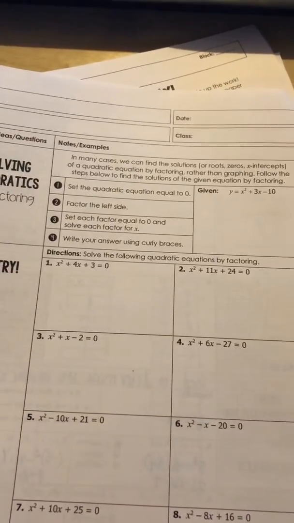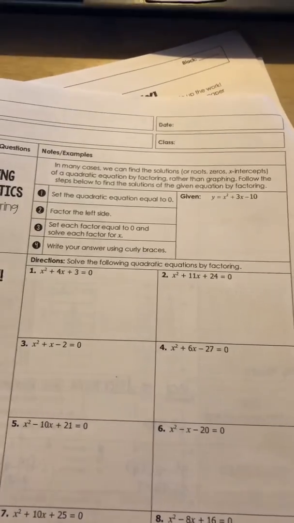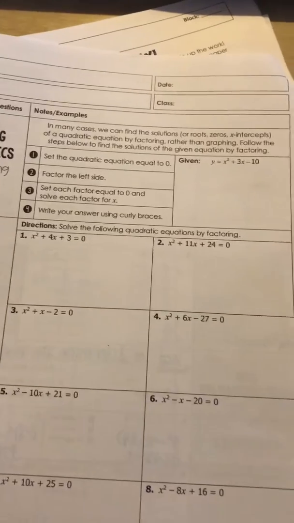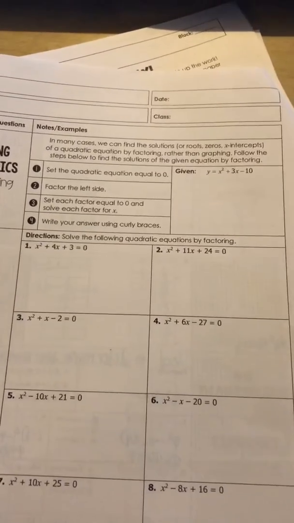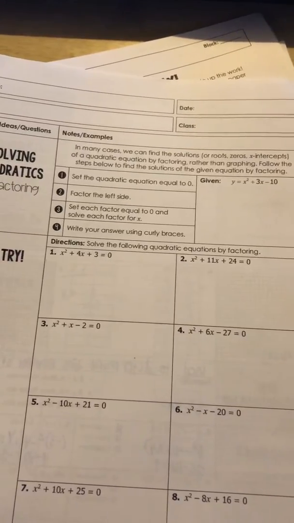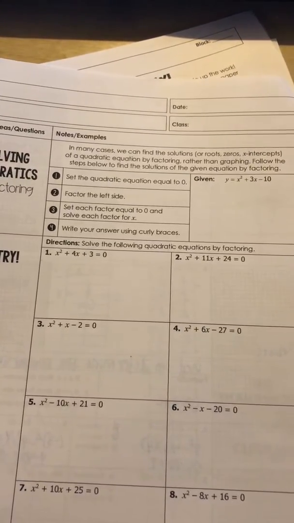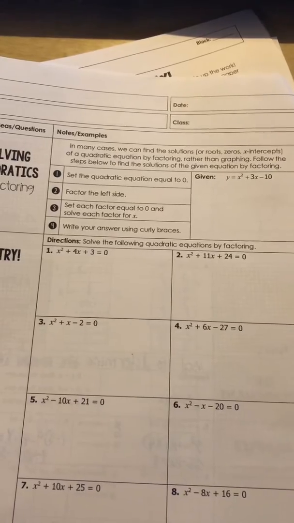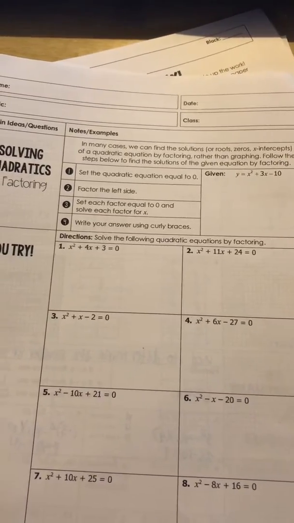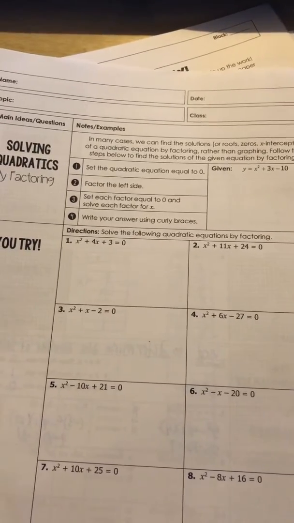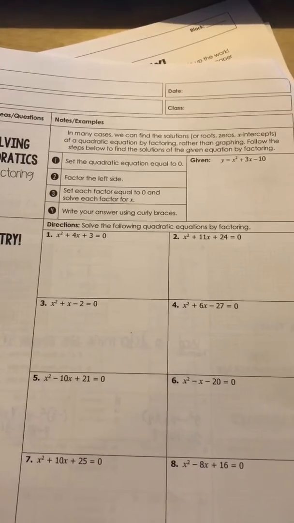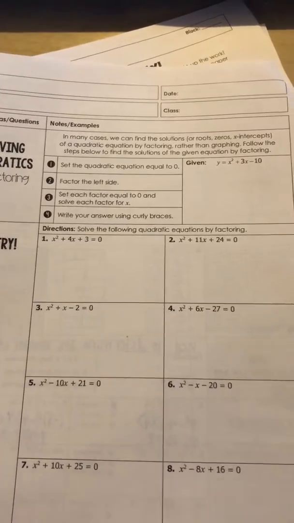Okay, it says, in many cases we can find the solutions. The other words for solutions, I know it's annoying and weird that they use so many words for the same thing, but it is also a root, a zero, or an x-intercept. So to find the solutions of a quadratic equation, we can find it by factoring rather than graphing. What you did in the previous lesson, you either graphed it by hand or using Desmos, which is the smarter way to do it, and you found where it crossed the x-axis. So we're just going to use what we know about factoring now to solve.